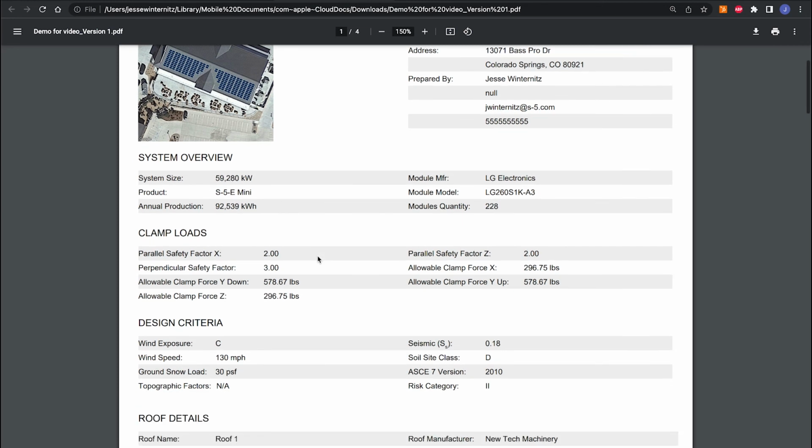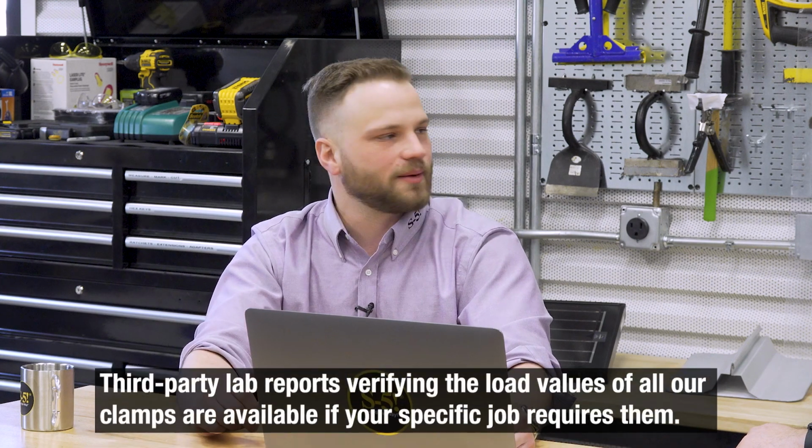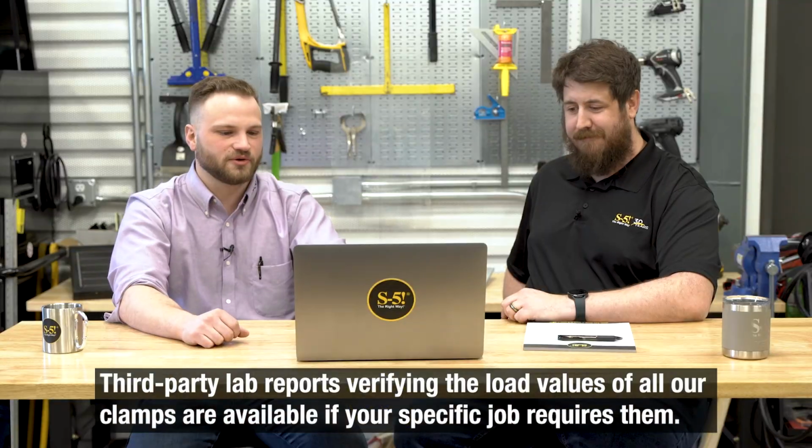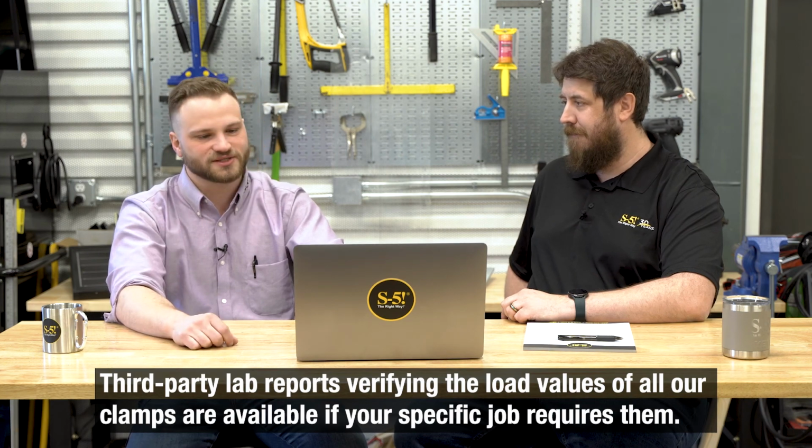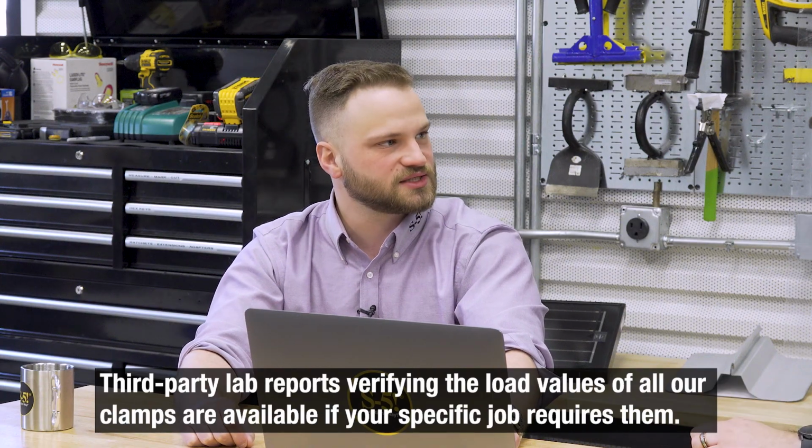Further down here, this is more S5 specific, engineering specific, actually. Your factors of safety, and then also the allowable clamp forces in different orientations. For solar, your most important one is going to be your allowable clamp force in the upwards direction. Sure. We need to know how much wind force each of our clamps is going to be able to handle. And worth repeating again, if this is being reviewed by an engineer, we have third-party lab reports that we can provide you. Even if you don't know that you're going to need it, it might come up at one point. You never know if a jurisdiction is going to require something that's unexpected. And it's just nice to know that you have some options. Better to have it and not need it.